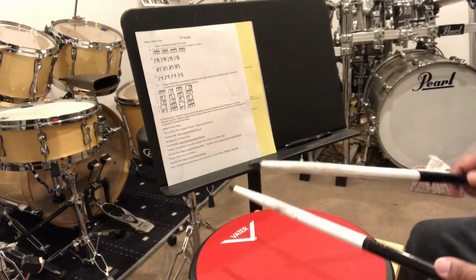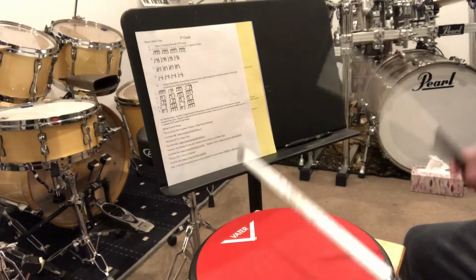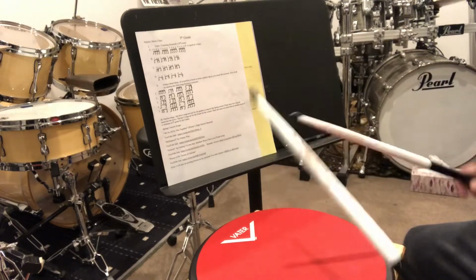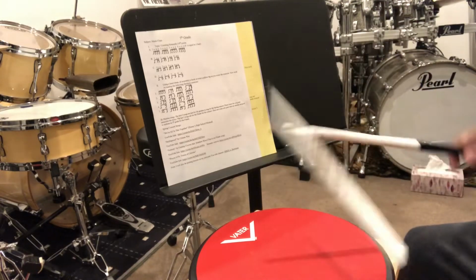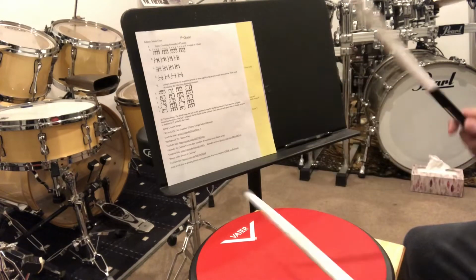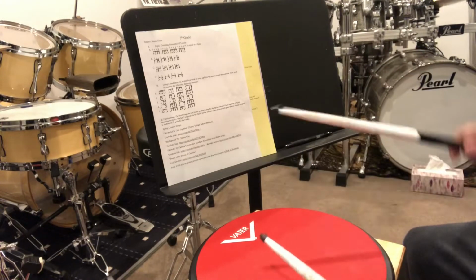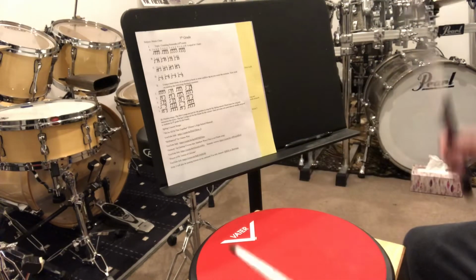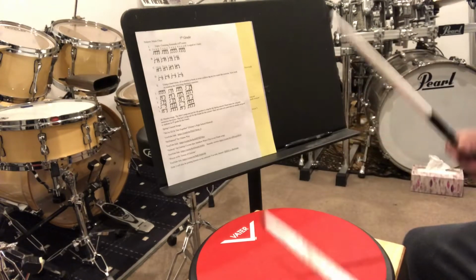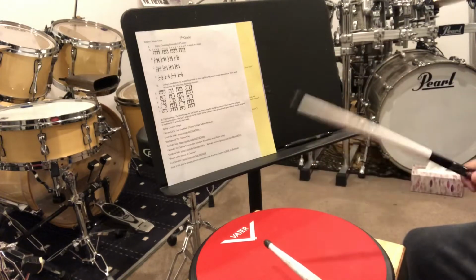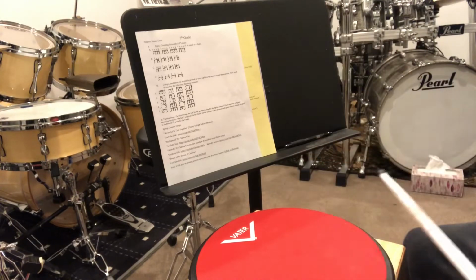1, 2, 3, 4. 1 E and a 2 E and a 3 E and a 4 E and a, 1 E and a 2 E and a 3 E and a 4 E and a. 1 and a 2 and a 3 and a 4 and a, 1 and a 2 and a 3 and a 4 and a. 1 E and 2 E and 3 E and 4 E and, 1 E and 2 E and 3 E and 4 E and. 1, a 2, a 3, a 4, a.